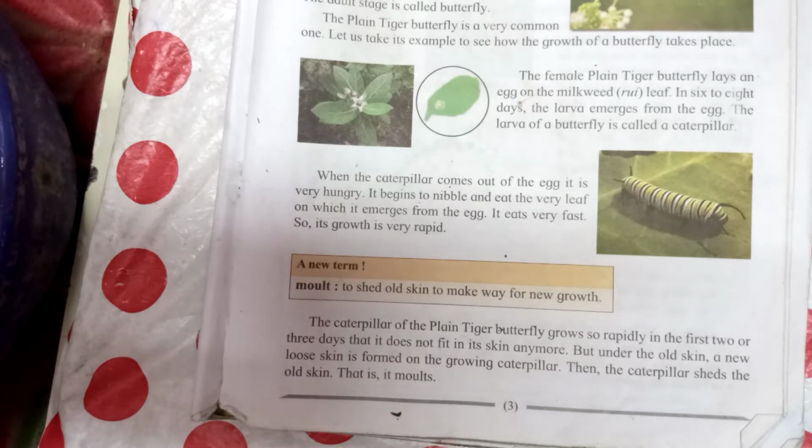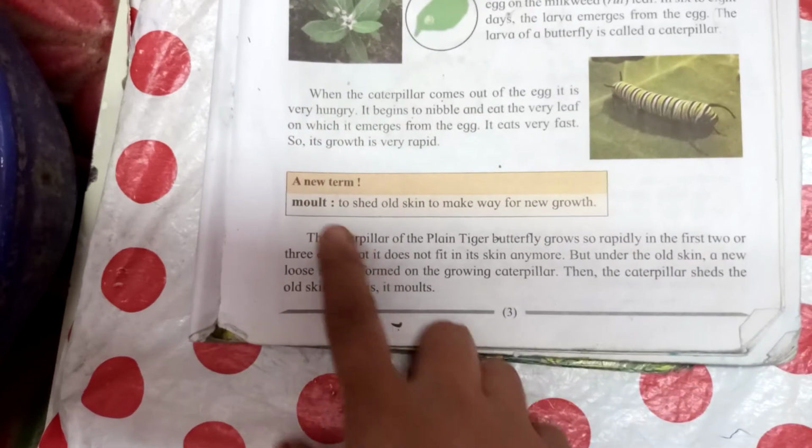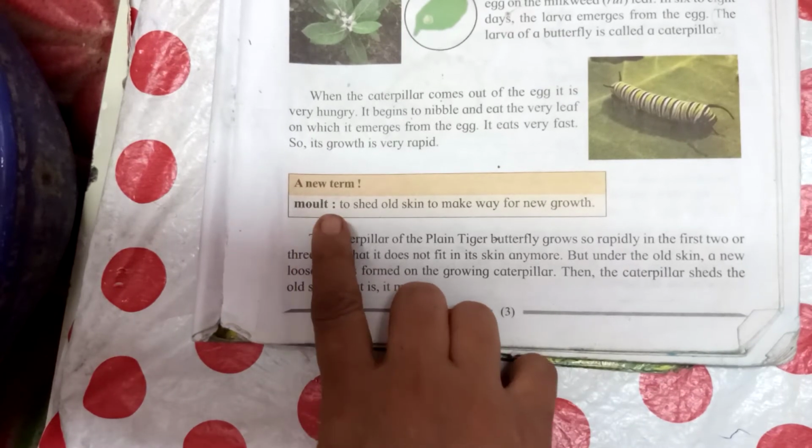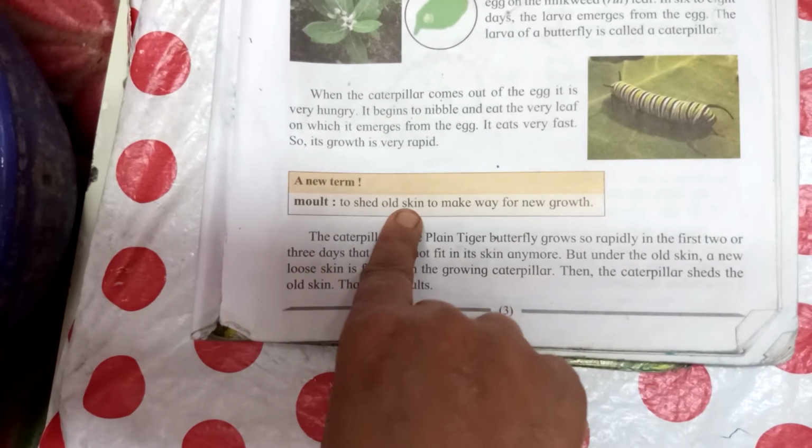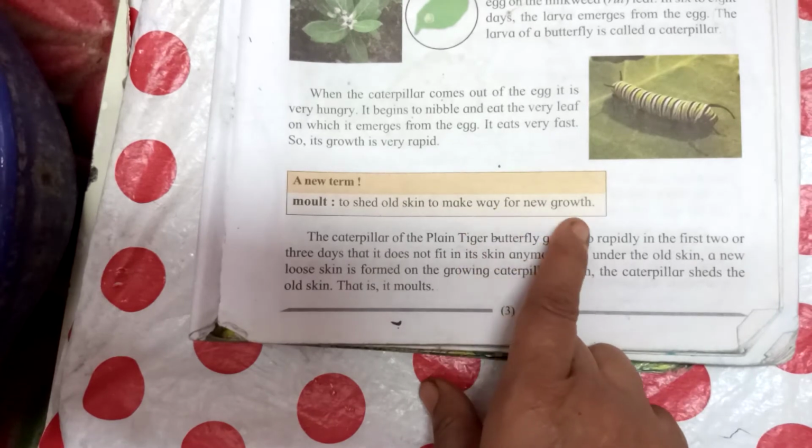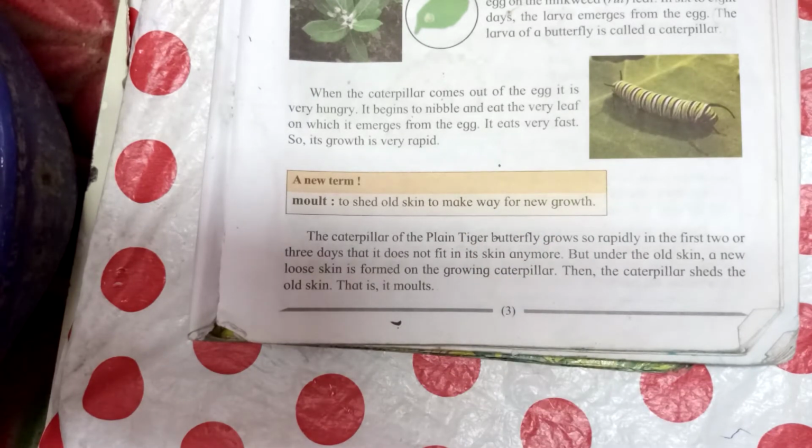Now a new term: molt. Molt means to shed old skin to make way for new growth. The old skin is removed, and a new skin has developed inside it. That is called molt.